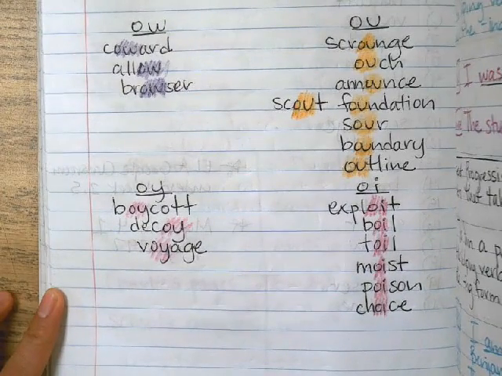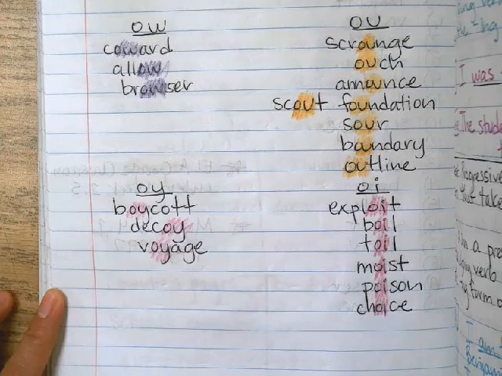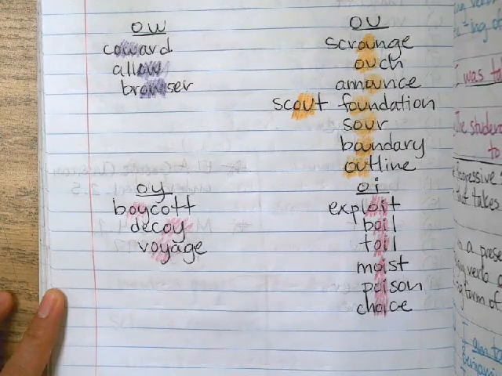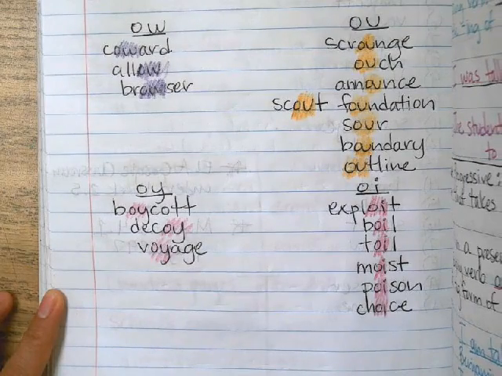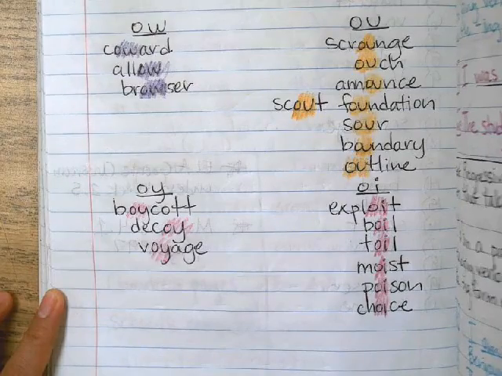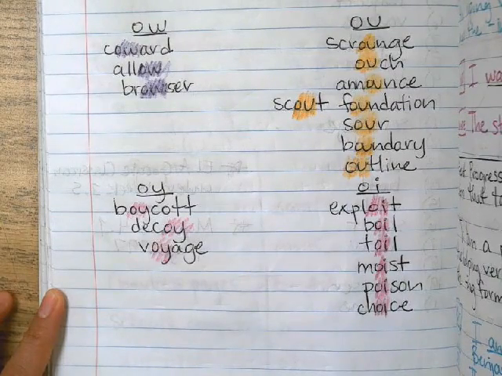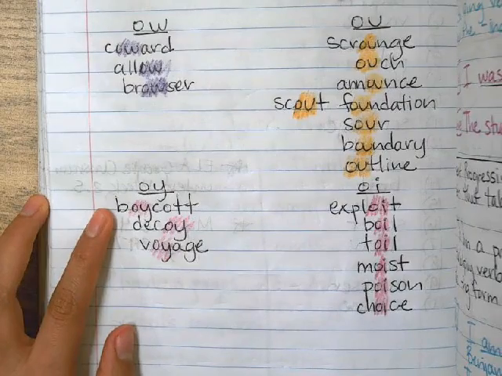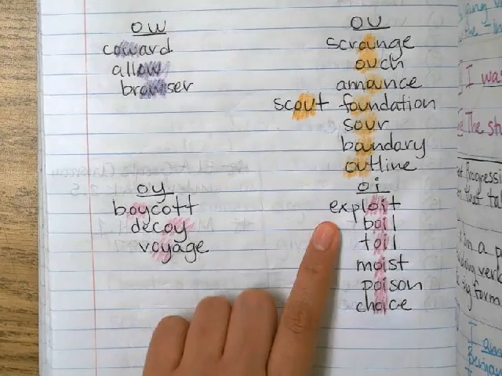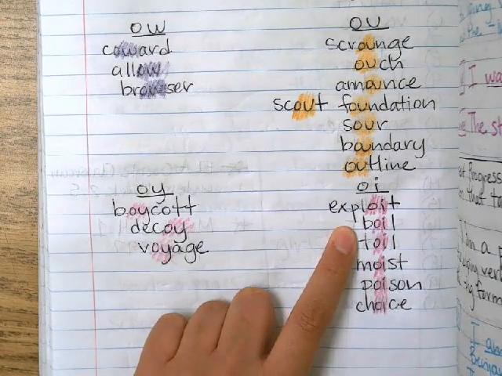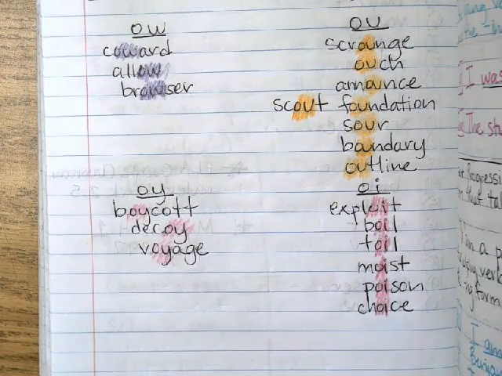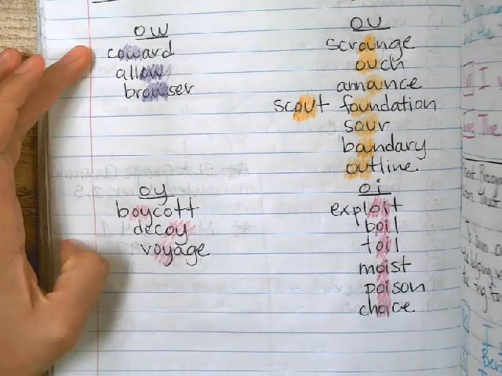So coward, allow, browser, and then scrounge, ouch, announce, scout, foundation, sour, boundary, outline. OI: boycott, decoy, voyage, exploit, boil, toil, moist, poison, and choice. So these are your pattern highlights, boys and girls.